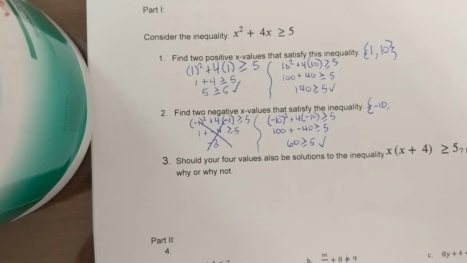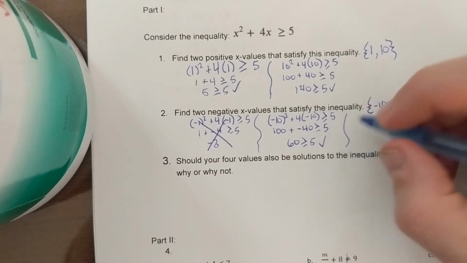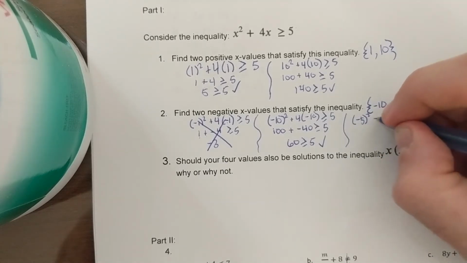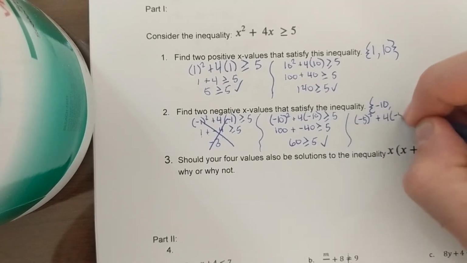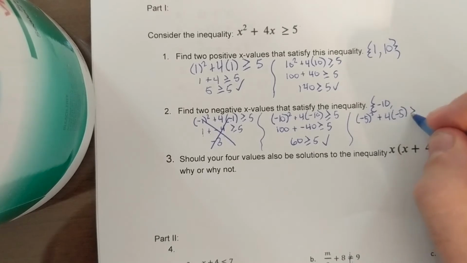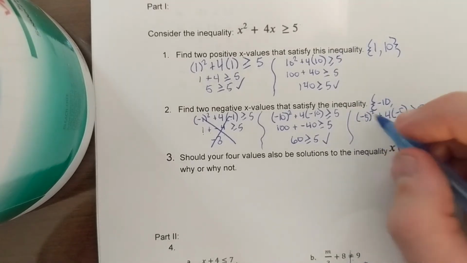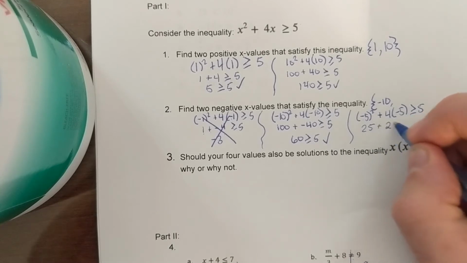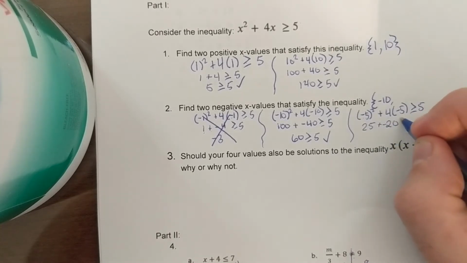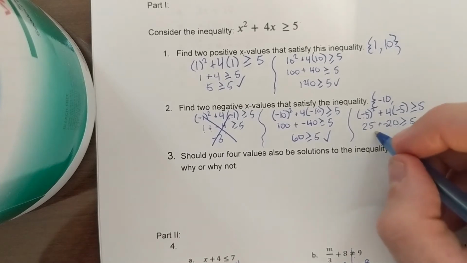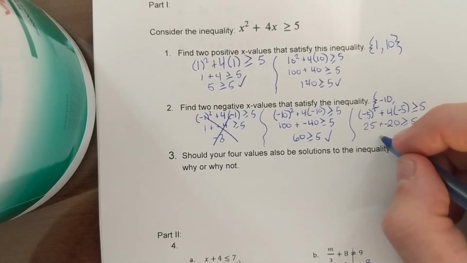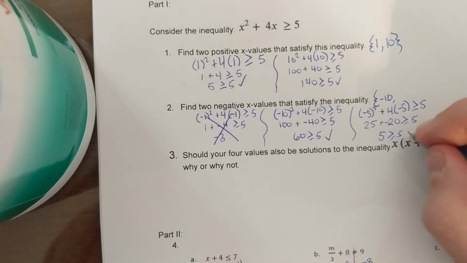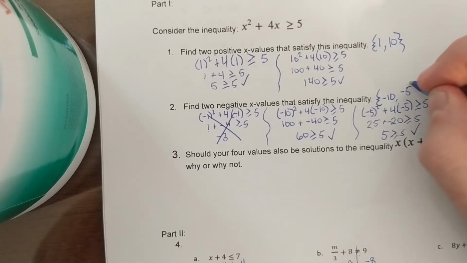And let's try negative 5. So negative 5 squared plus 4 times negative 5. Negative 5 squared is 25, plus 4 times negative 5 is negative 20. Is that greater than or equal to 5? Yeah, 25 minus 20 is 5. 5 is equal to 5. So negative 5 also worked.